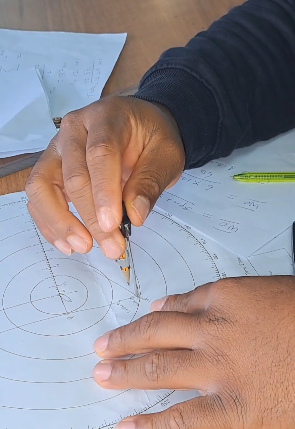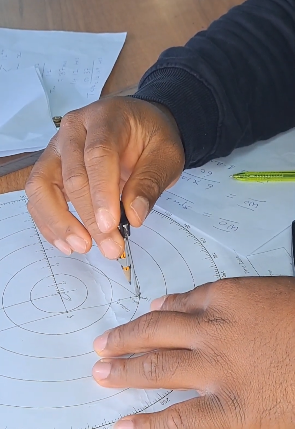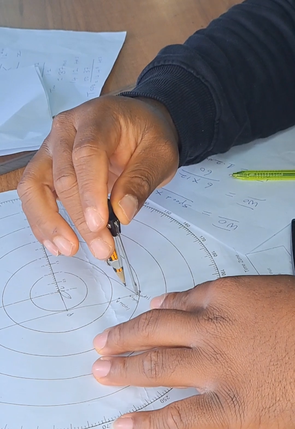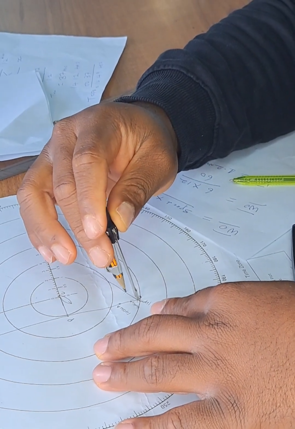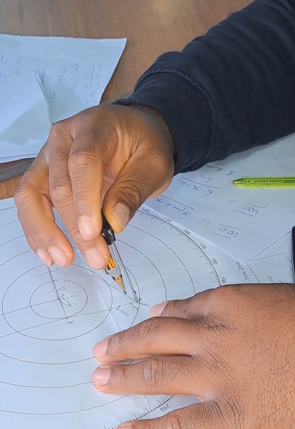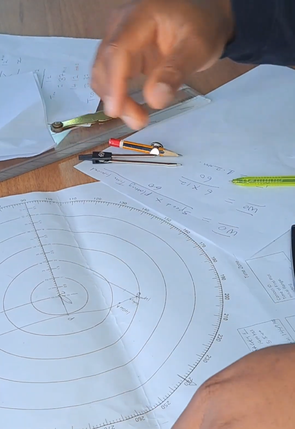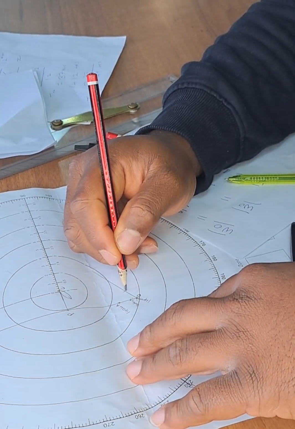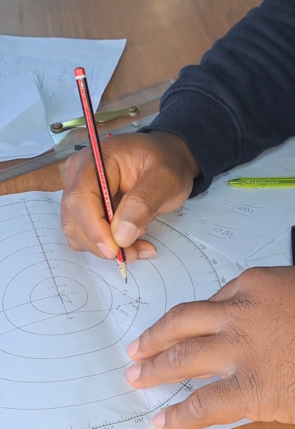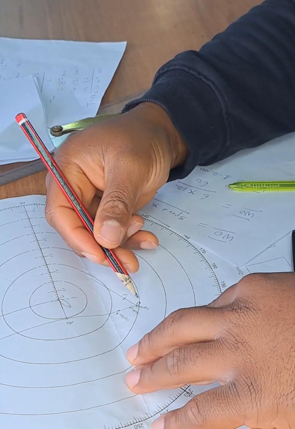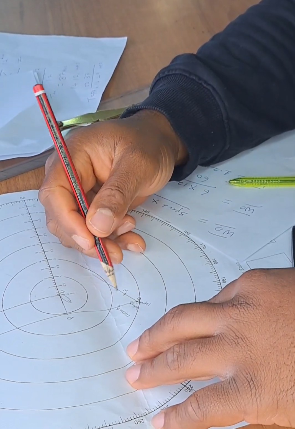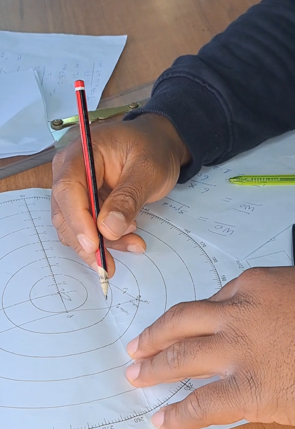And place it on O and cut it across. So this point is our W. So this becomes WO, way of own, and WA, way of another.